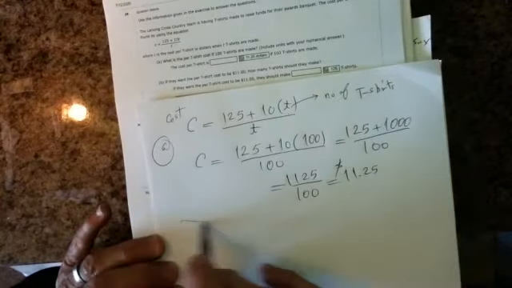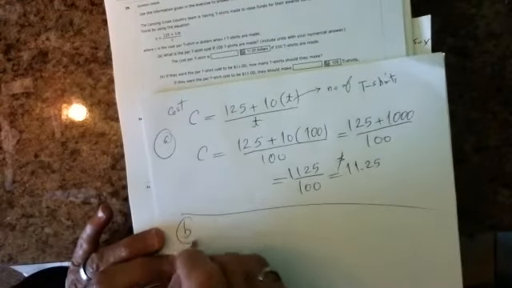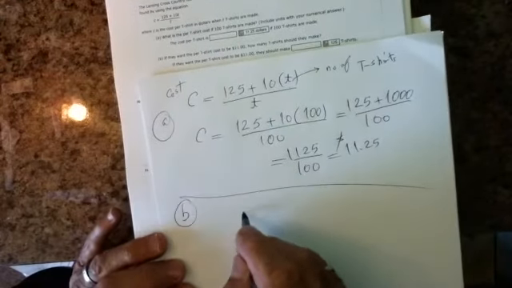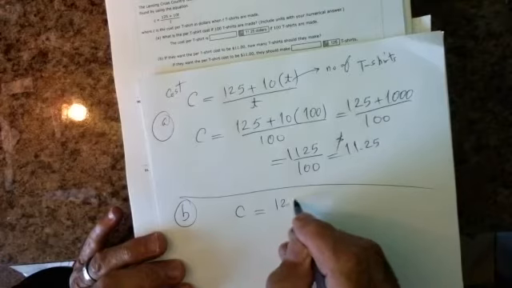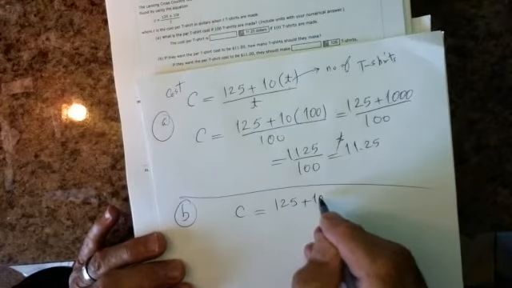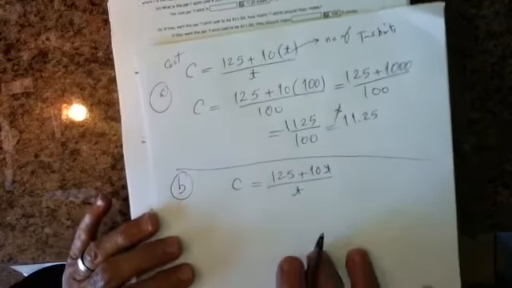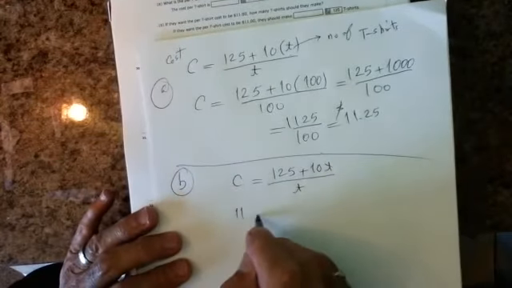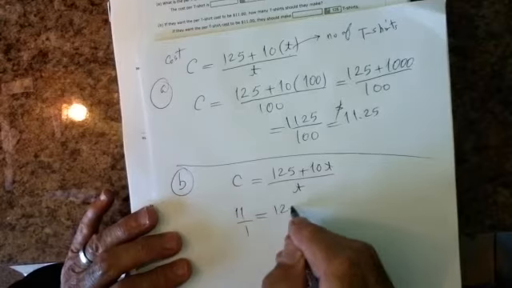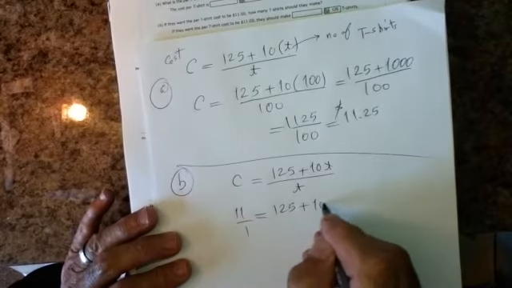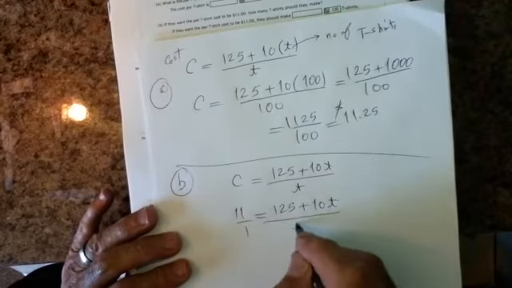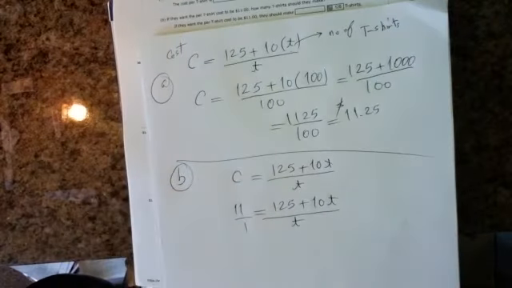And part B, C is given now. Part B, C is $11, and they want you to calculate the value of t, the number of t-shirts, okay?